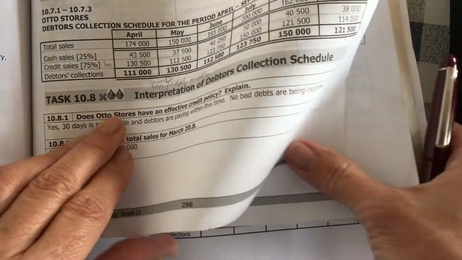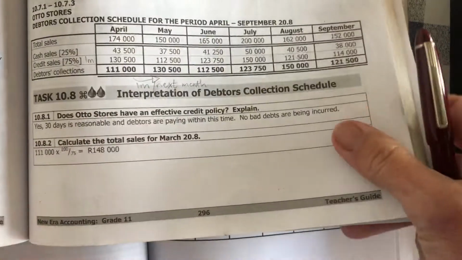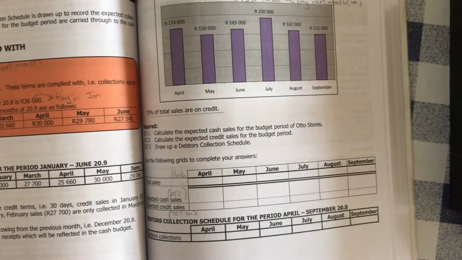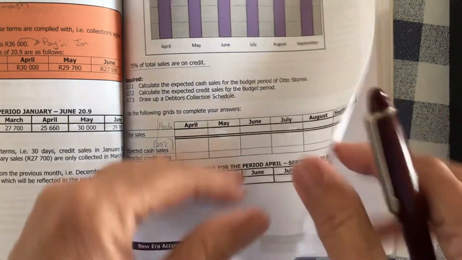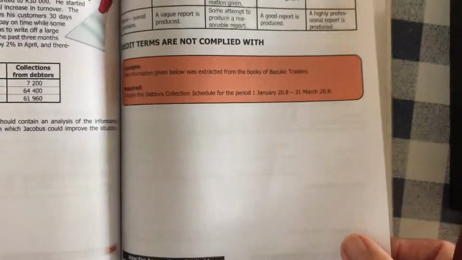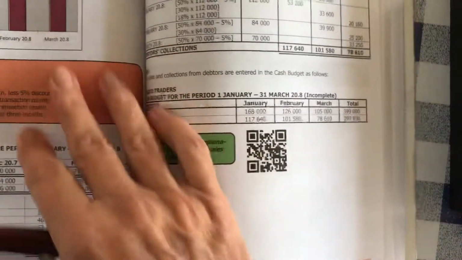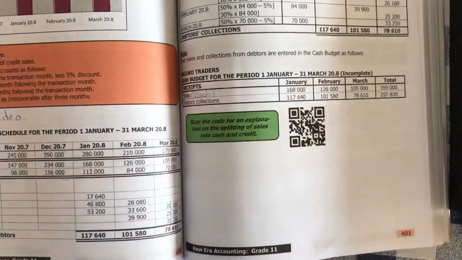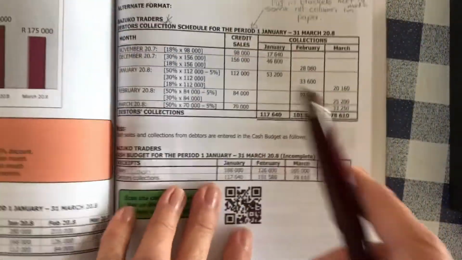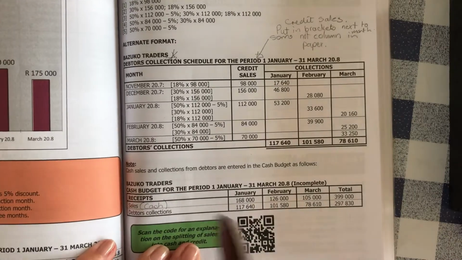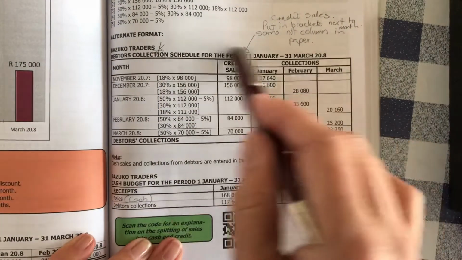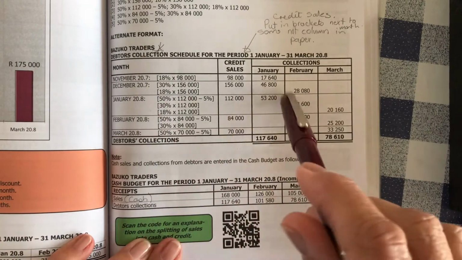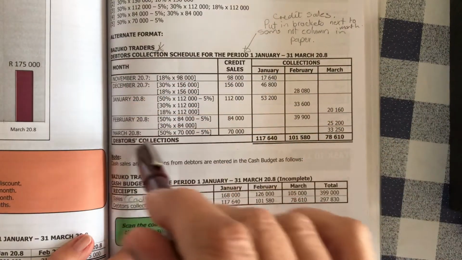We have another system of doing it. So we're going to learn to do a more comprehensive debtors collection schedule. And we're going to do it according to the one that I've asked you to work through on page 401 in my book, the alternative format here. Even they do a little bit extra.